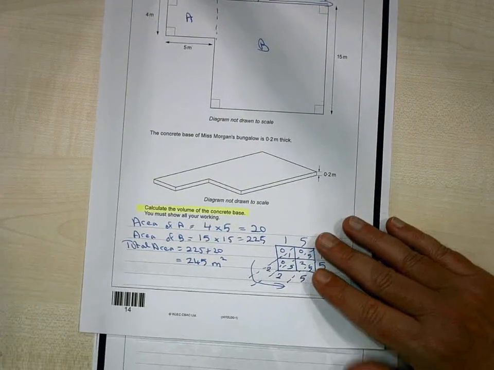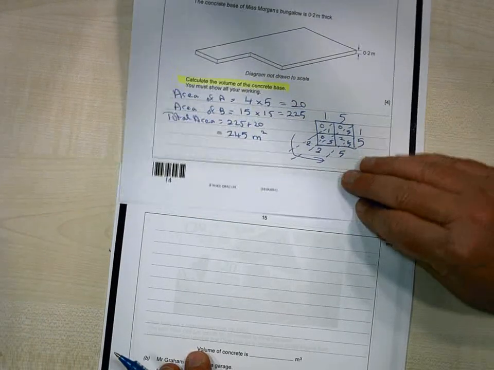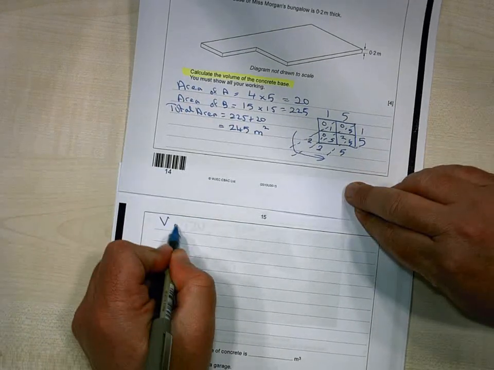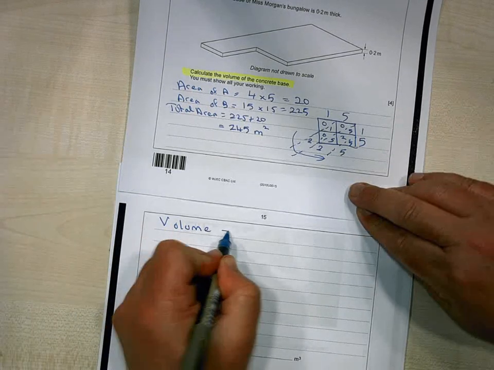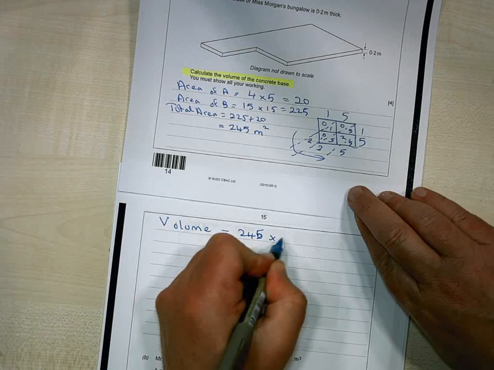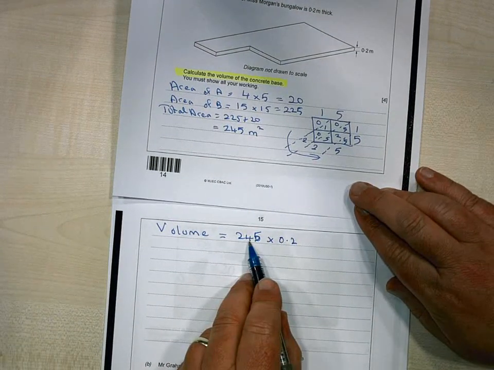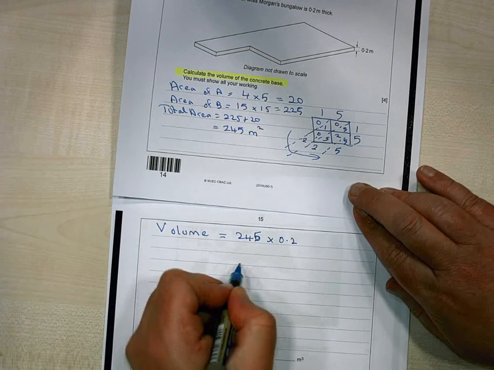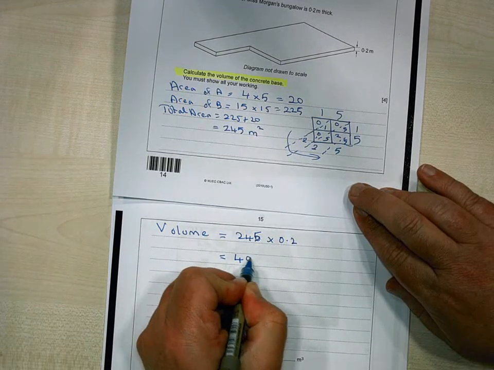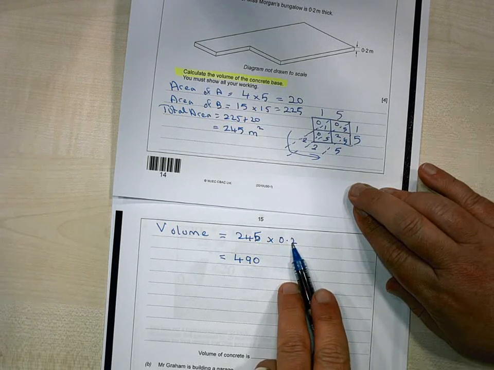Okay, so a bit more space. Volume is the area, 245, times 0.2. Well, if I do 2 times 245, I'm going to get 490, but I haven't got 2.